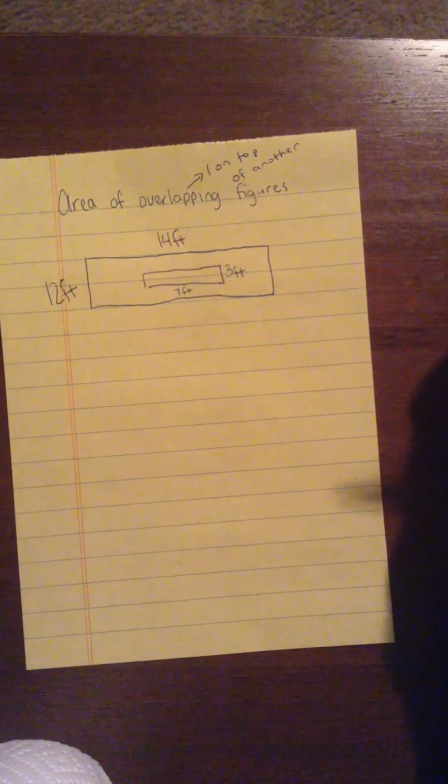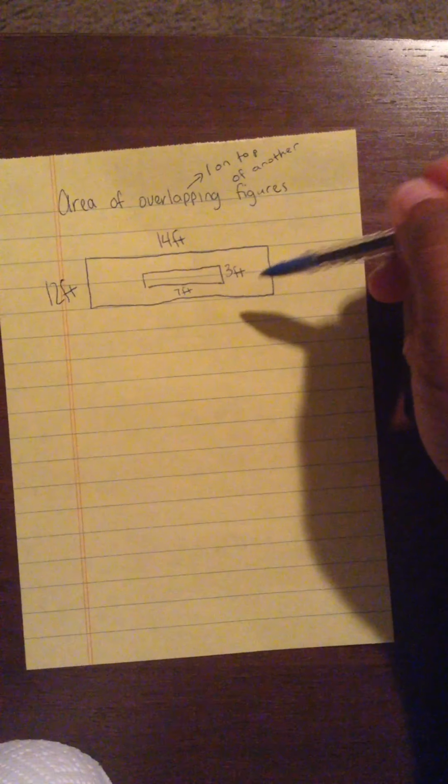Let's try one. We'll draw a rectangle. We'll make the width 12 feet and the length 14 feet. Inside of that rectangle, we will draw another rectangle. We'll make this side 3 feet, and the length 7 feet. So the width 3 feet, the length 7 feet.